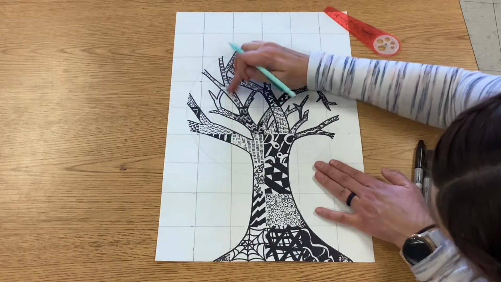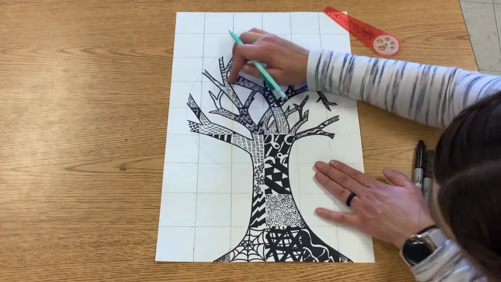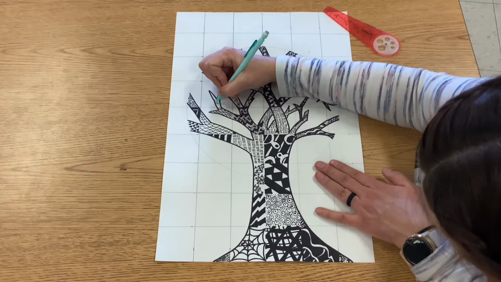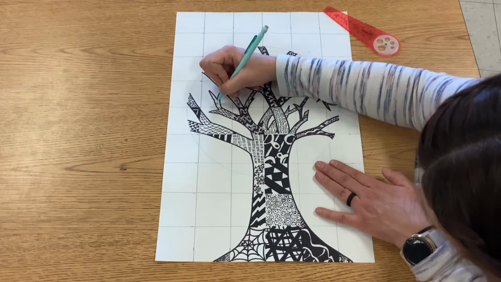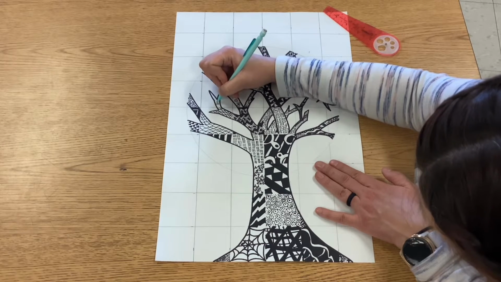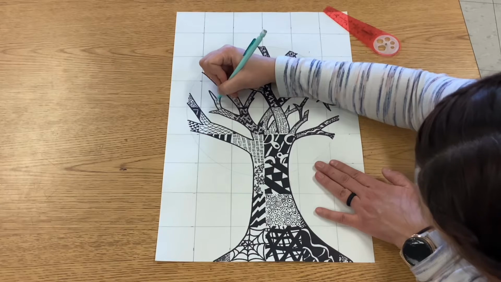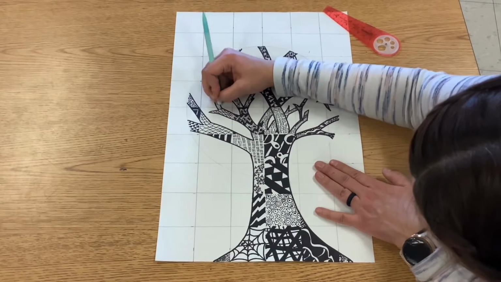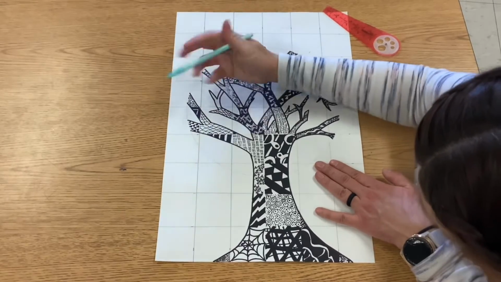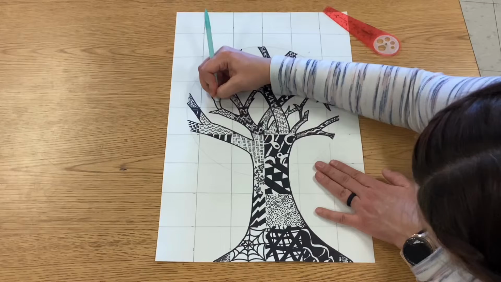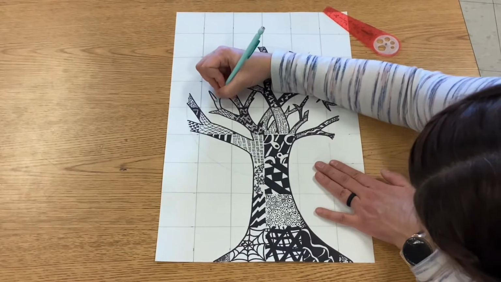Okay, so now I did this tree trunk. I have to do this one the same because we're still in the same square. And that's why we're doing pencil. If you make a mistake, no big deal. I don't like that one. I actually want to start it in a different spot so it's not right in the middle. So I'm going to start it over here.